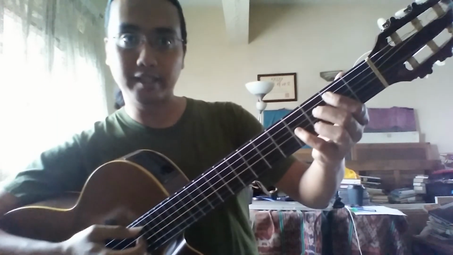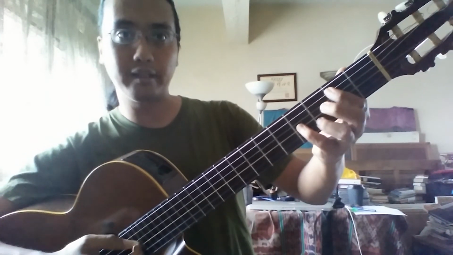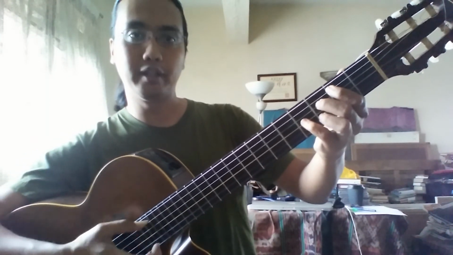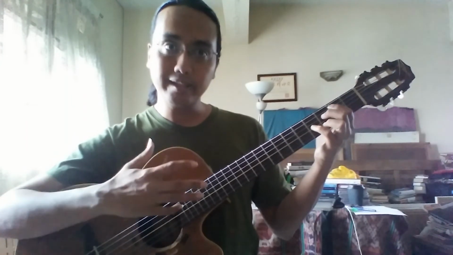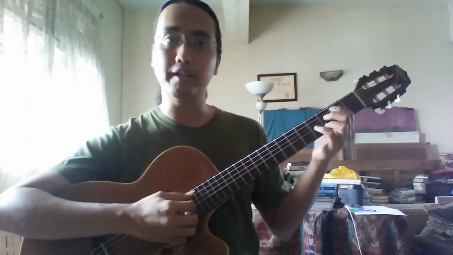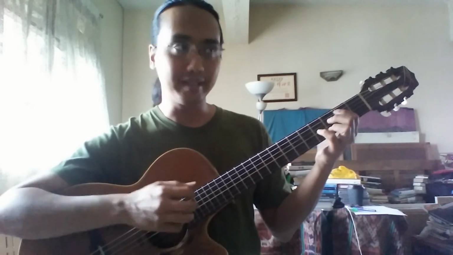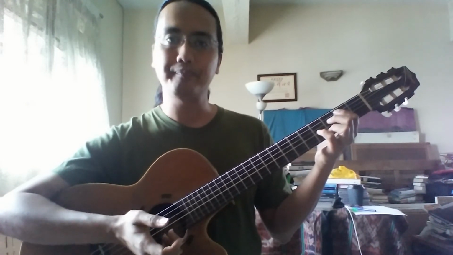In this case, I'm using this fingering. 2nd, 3, 4, 3. B diminished. Now this is not used as much. It's diatonic, it exists, but it's just not as popular because it sounds more dissonant in a way.